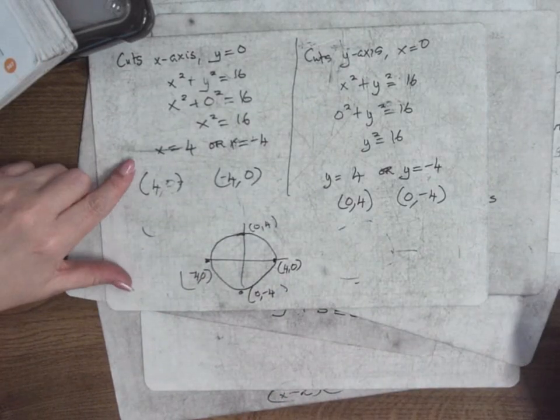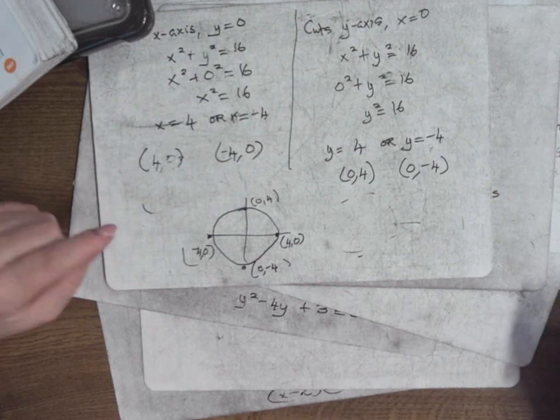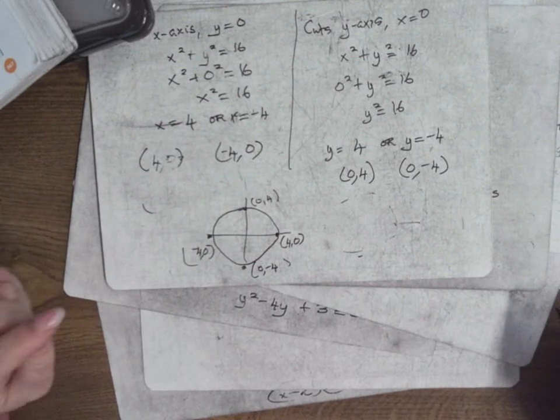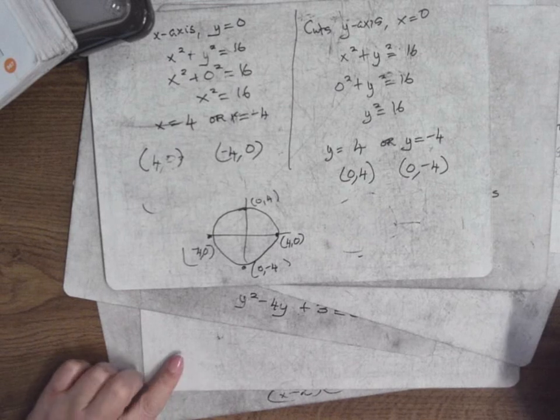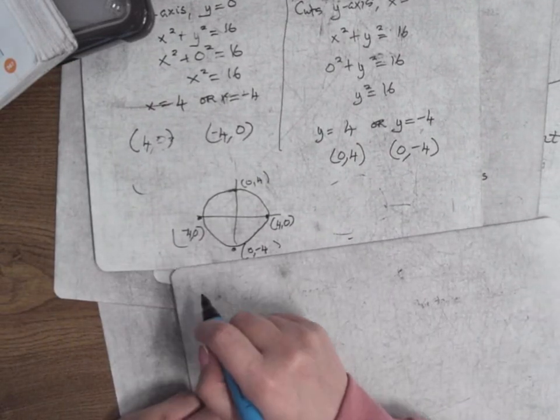Make sure you have a compass, because it's great if you draw it as accurately as you can, because then you're able to read stuff off the graph and you'll have an idea how to solve stuff.